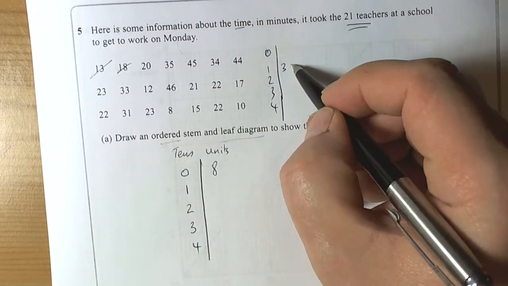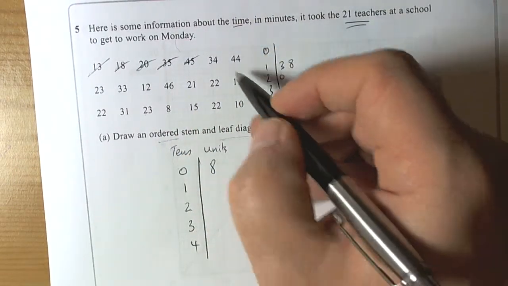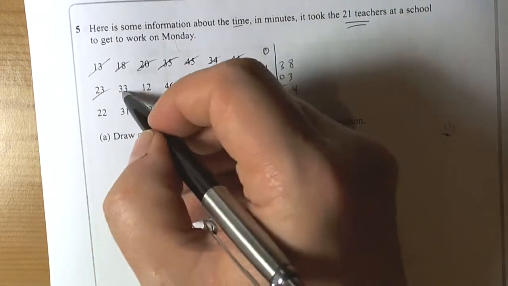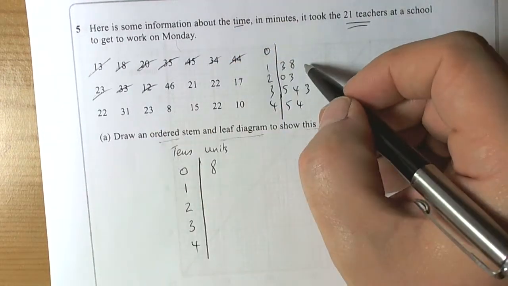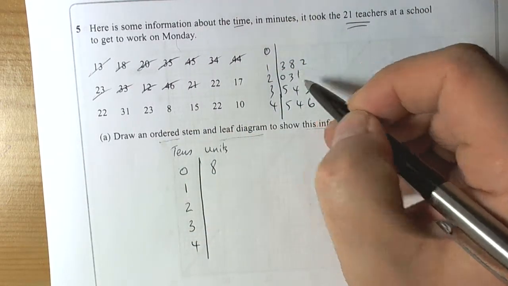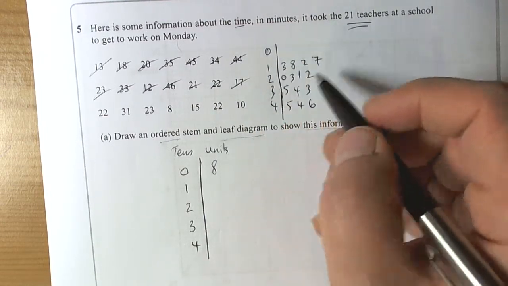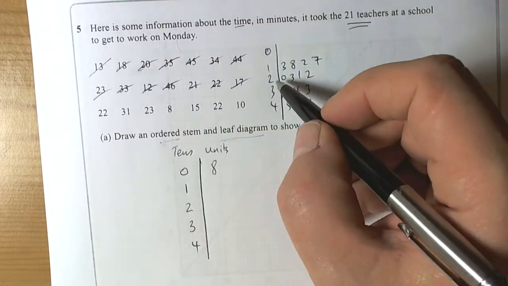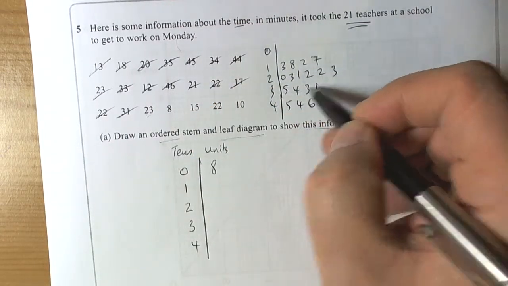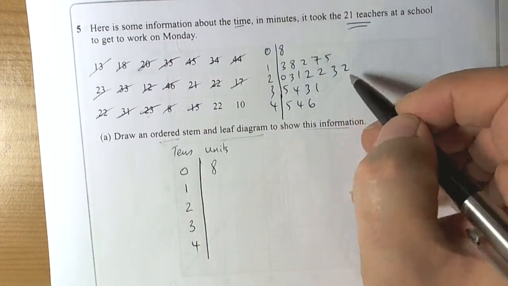So 8 would go there, 20 means 0 there, 35 is a 5 there, 45 is a 5 there, 34 is a 4 there, 44 is a 4 there, 23 is a 3 there, 33 is a 3 there, 12 is a 2 there, 46 is a 6 there, 21 is a 1 there, 22 is a 2 there, 17 is a 7 units, 22 is another 2, 31 is a 1, 23 is a 3, 8, 15, 22 and 10.